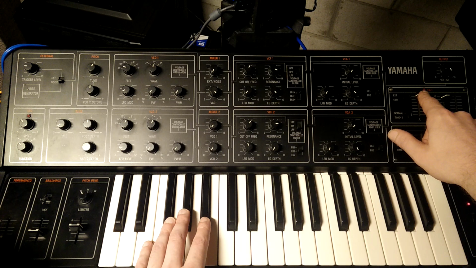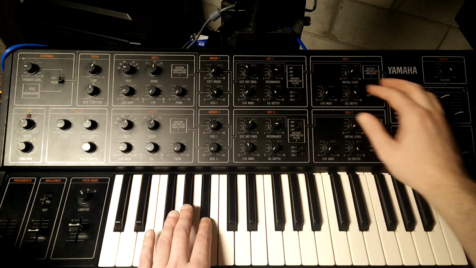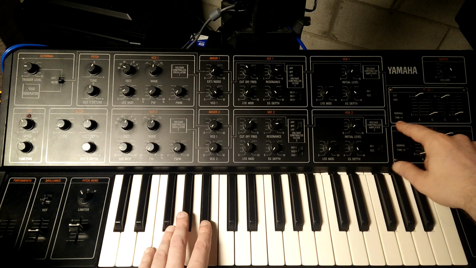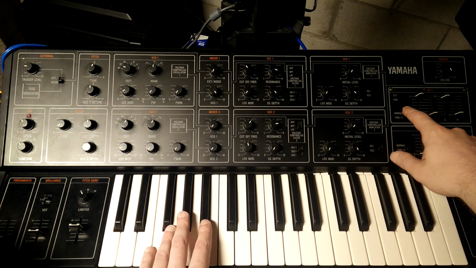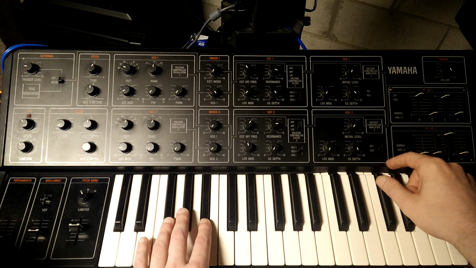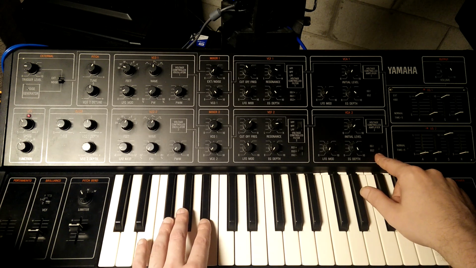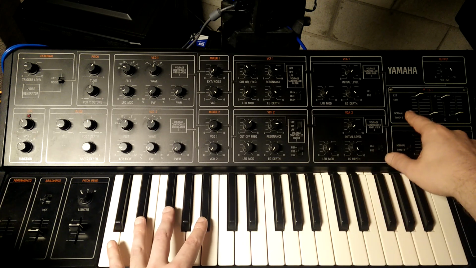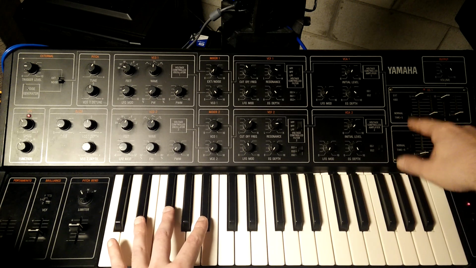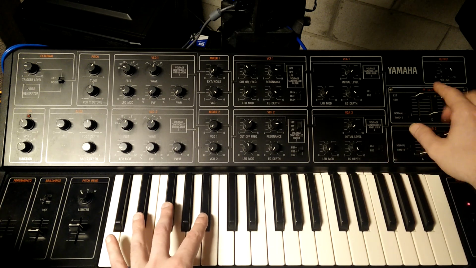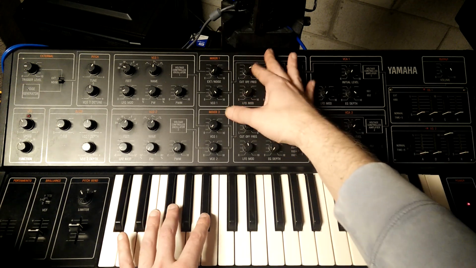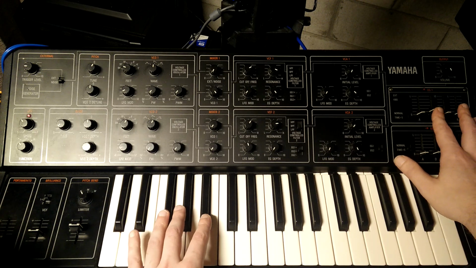So if we have the attack all the way up, it fades in. Some envelopes have a switch that affects their time. This one, it can go longer. So sometimes, depending how you're dialing it in, you want it on a short or fast setting. Decay, if we have the sustain down, will give us like a pluck sound.